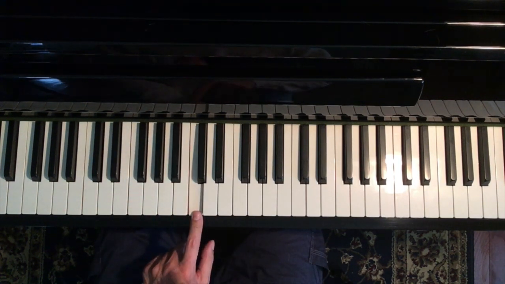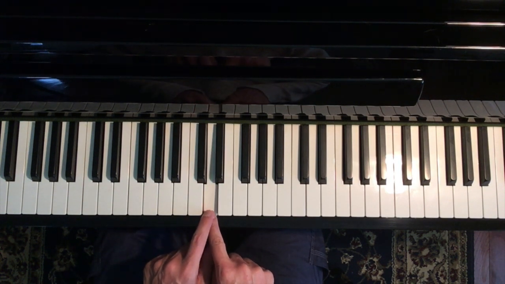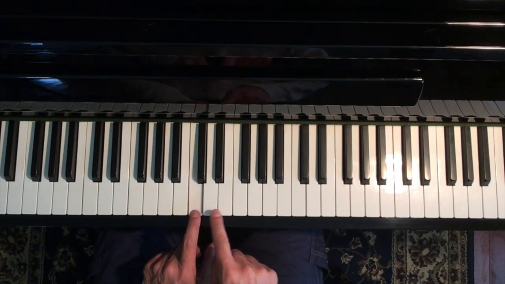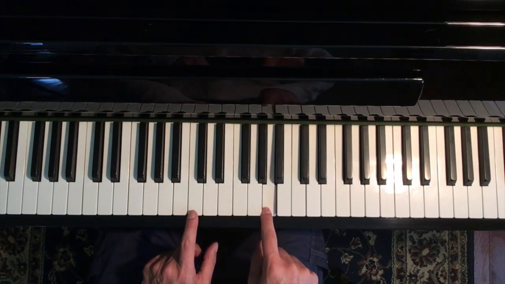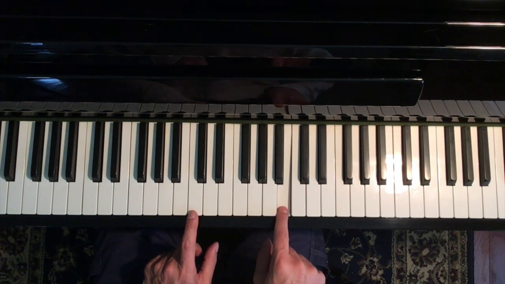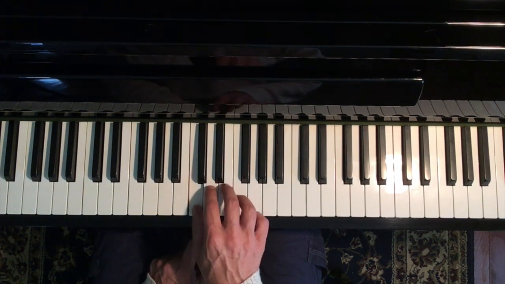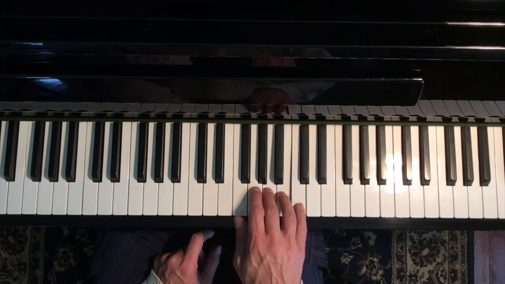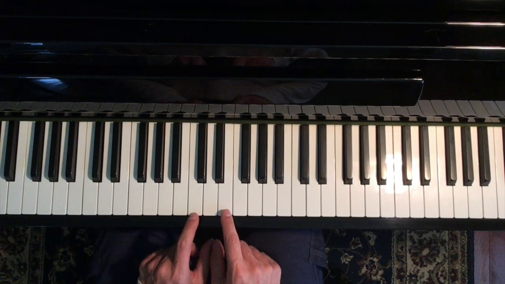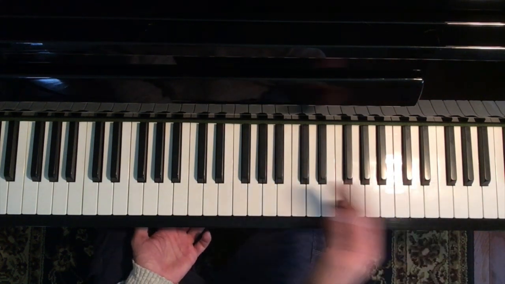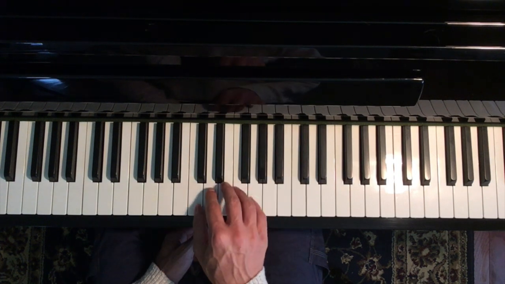Here's the first degree of the scale. This is the second degree of the scale. Third degree, 1, 2, 3. Fourth degree, fifth degree, sixth degree, seventh degree. Back to the first degree. So we make melodies out of that scale, that major scale.